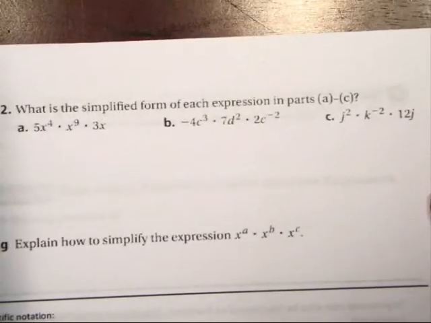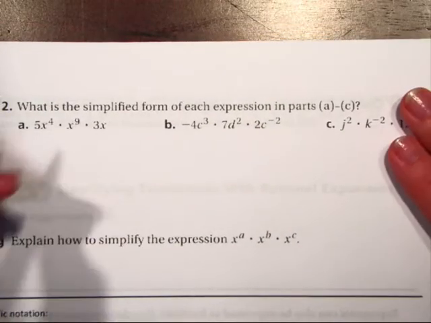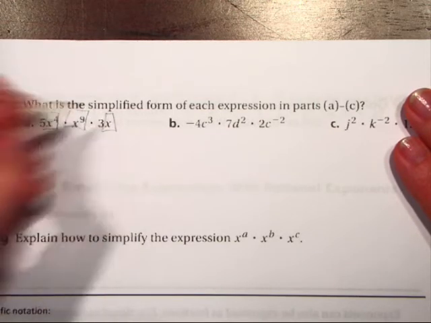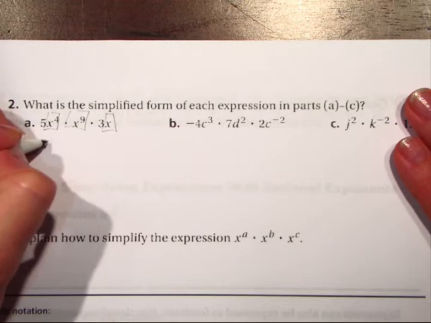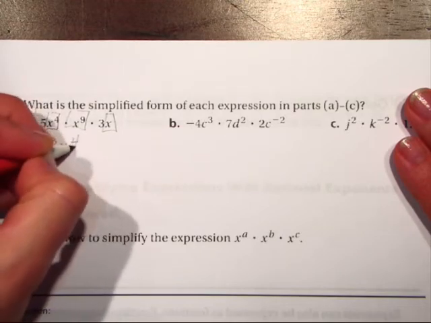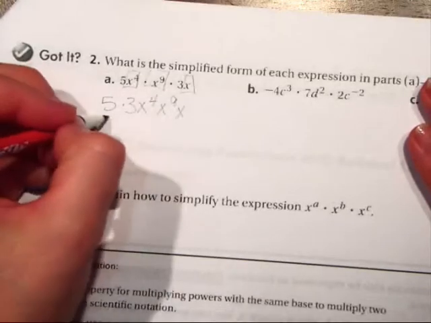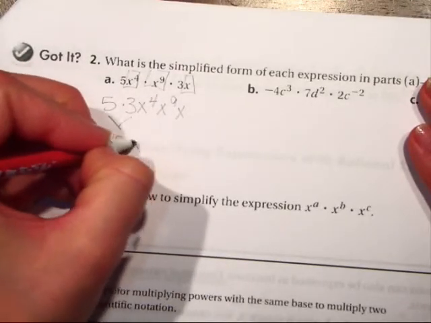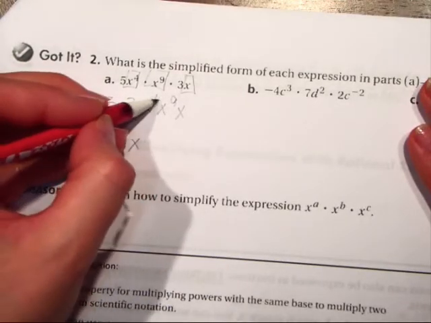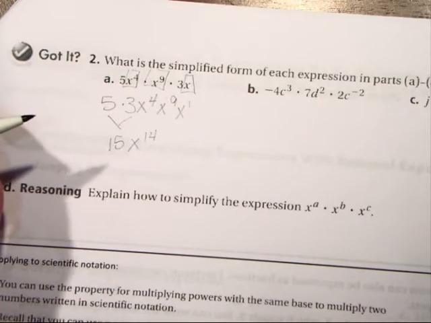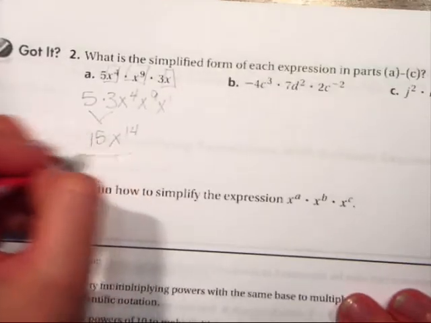Alright, moving on. You can try the got it's on your own and then come back and watch a video and see how you do. We have an x to the 4th and an x to the 9th and an x. And we have 5 and 3. I'm going to rewrite them. You don't have to rewrite them, but since this is the first time you're learning it, it's probably a pretty good idea if you do. We have 4, 9, and 1. That makes 14. So we have 15x to the 14th.